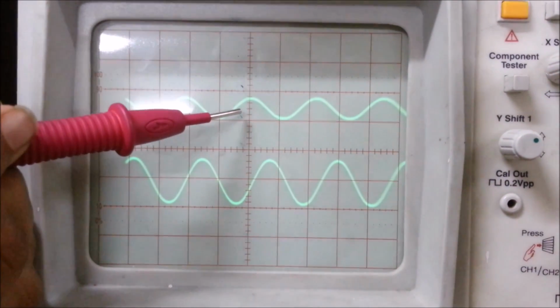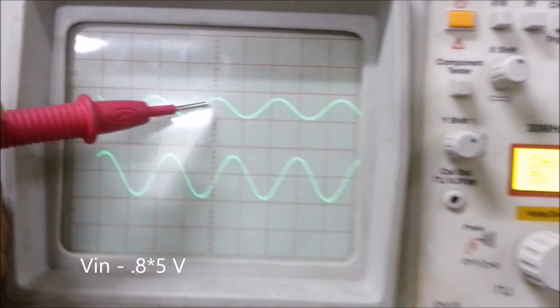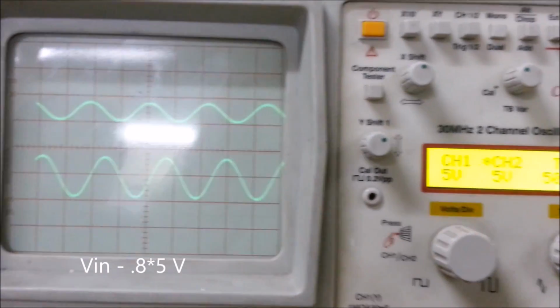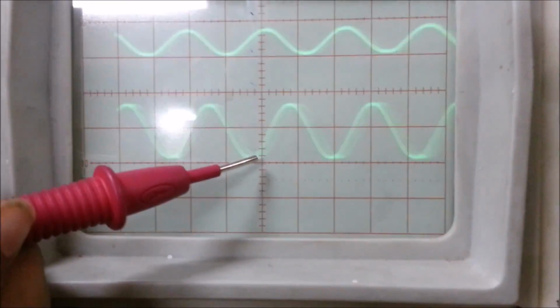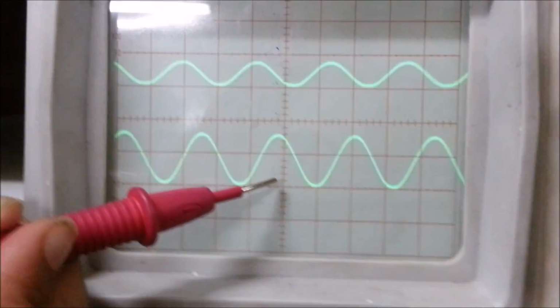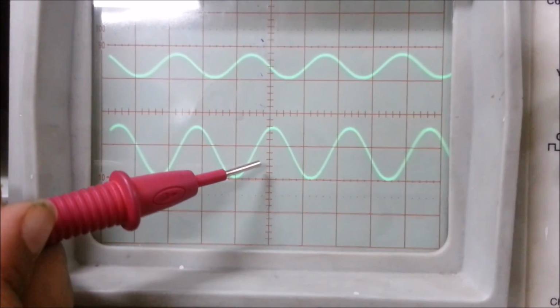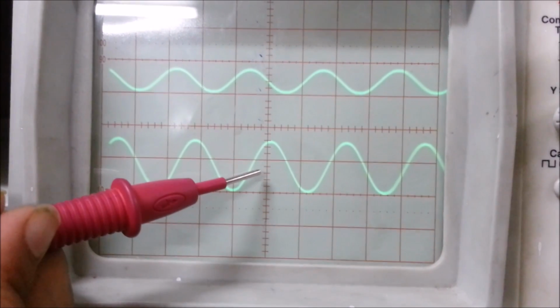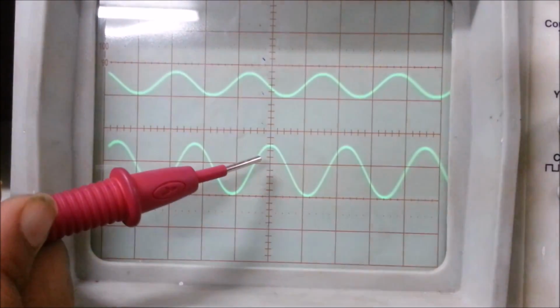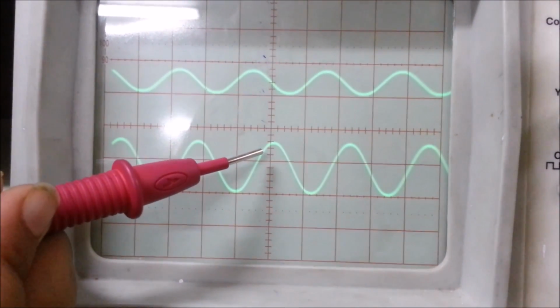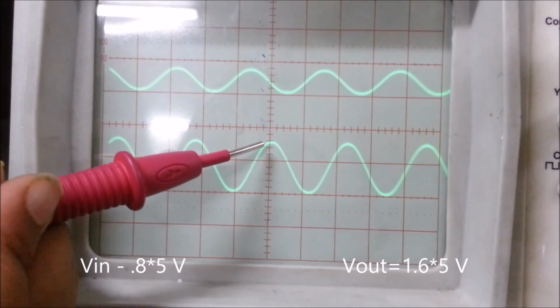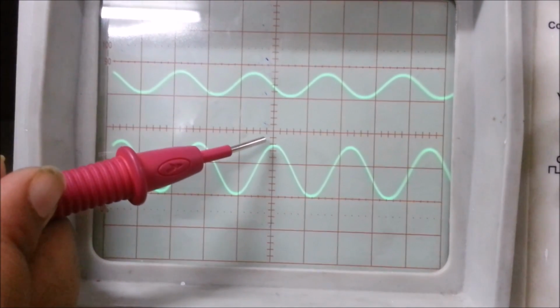Calculating our upper waveform, it is 0.2, 0.4, 0.6 and 0.8. So V input is 0.8 into 5 volts. Now calculating our output waveform, it is 0.2, 0.6, 0.8 and 1, and then 1.2, 1.4 and 1.6. So V output is 1.6 into 5 volts.